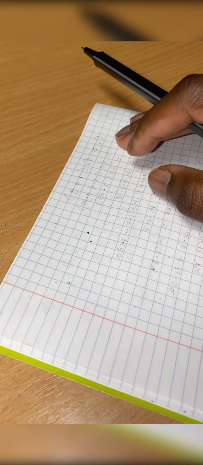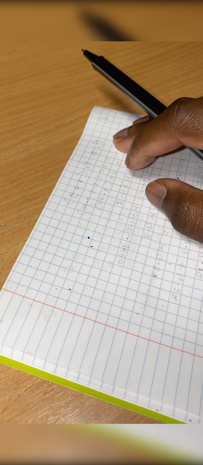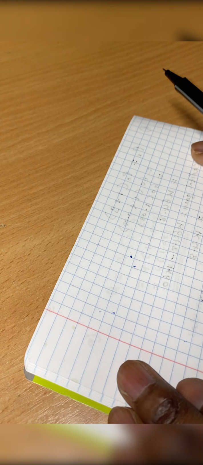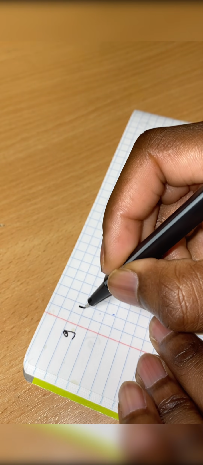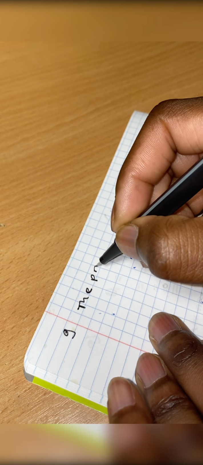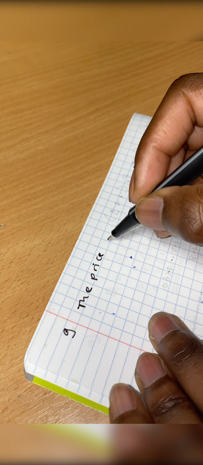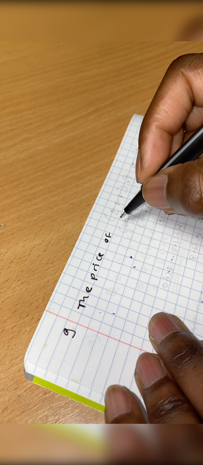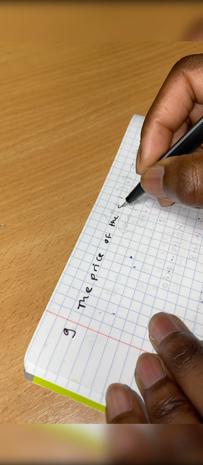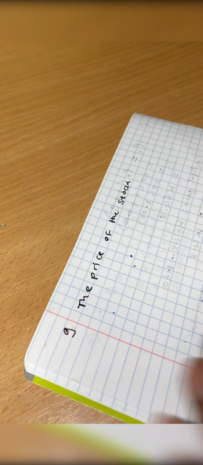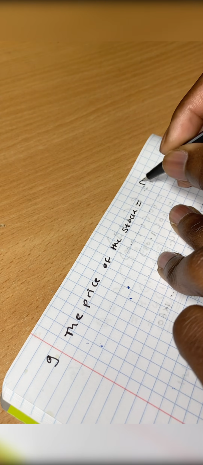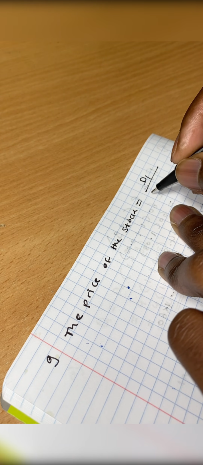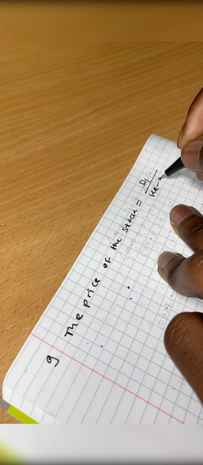Okay, so let's come up with the price of the stock after we have increased our KE, the required rate of return. So this is question G. So we are saying the price of the stock. If you want, you can say the intrinsic value is one and the same. So the price of the stock, how do we find the intrinsic value? So we know that this is given by D1 over required rate of return minus g.